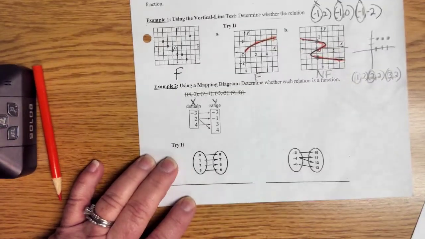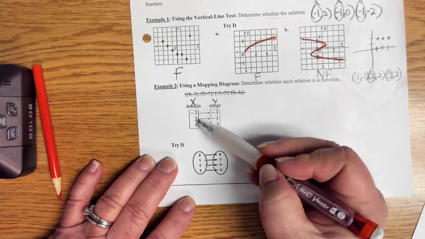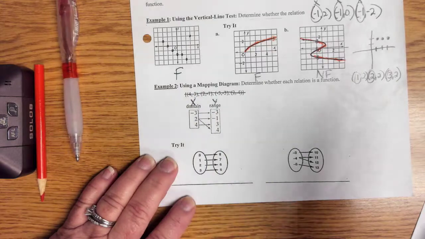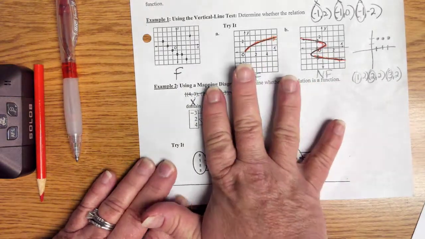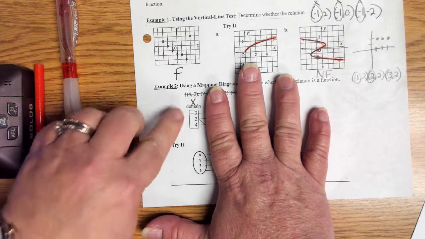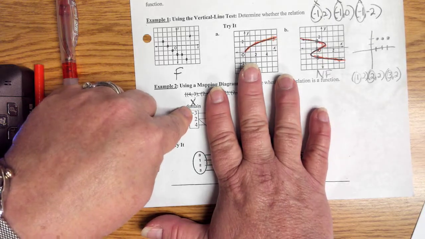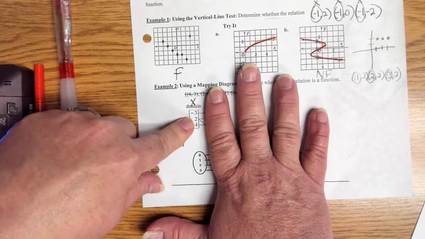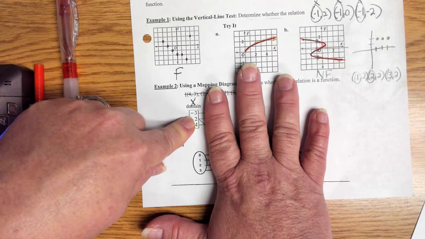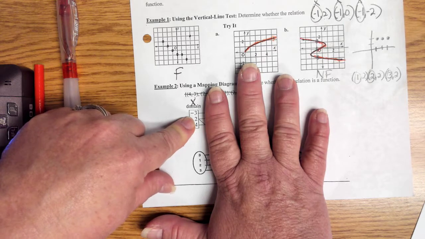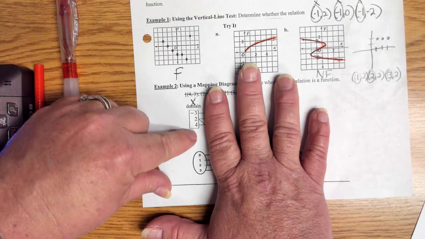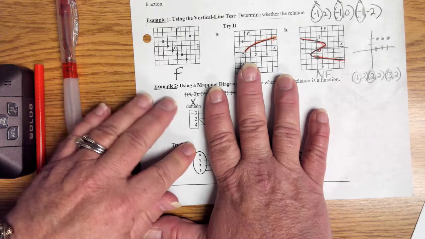So that is your domain, which is your x values. The easiest way to do this is to take your hand and cover your ranges, okay? And if you notice, I've got one line coming out of -3. How many lines do I have coming out of -2? Two. That means that it's not a function. I can only have one line coming from each x in order to be a function.